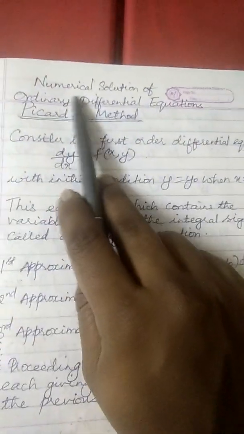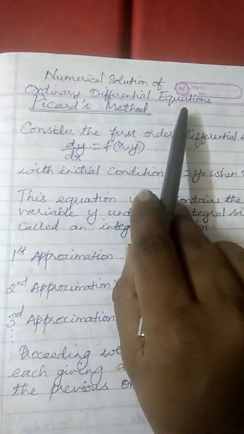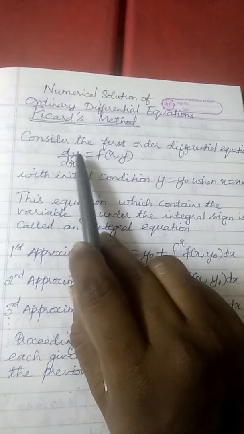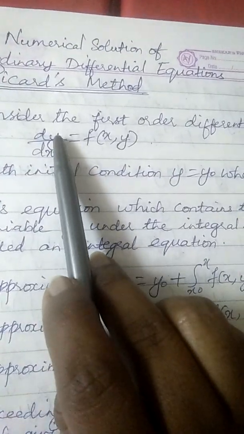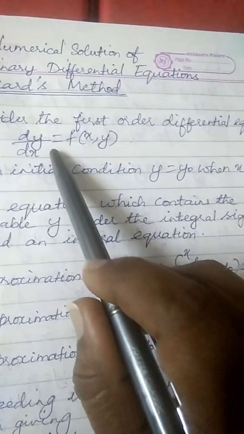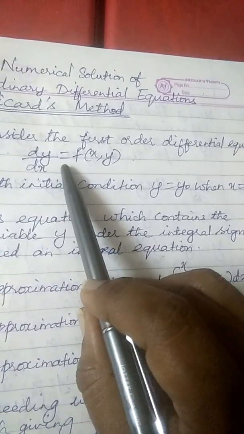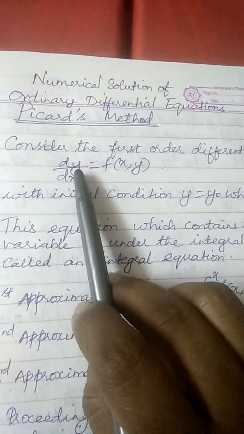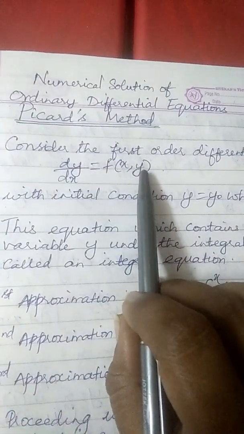Today's topic is numerical solution of ordinary differential equations. The ordinary differential equations of the form dy by dx equal to f of x, y. Here dy by dx has an order 1. A second order derivative will be d square y by dx square. Third order derivative will be d cube y by dx cube. So in this topic we will be learning to solve first order differential equations of the form dy by dx equal to f of x, y.